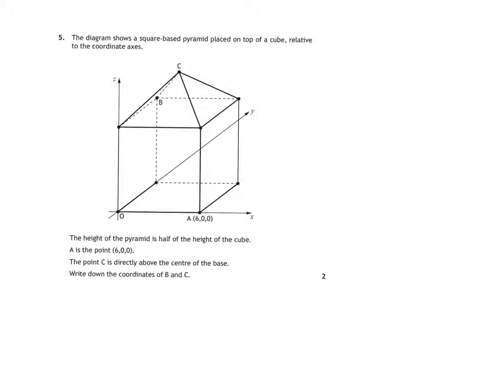Right, number 5. The diagram shows a square-based pyramid placed on top of a cube relative to the coordinate axes. Right, important words here. Square-based pyramid. Square-based. All the sides are the same. Cube. All the sides are the same. The height of the pyramid is half the height of the cube. A is the point (6, 0, 0). The point C is directly above the centre of the base. Write down the coordinates of B and C.